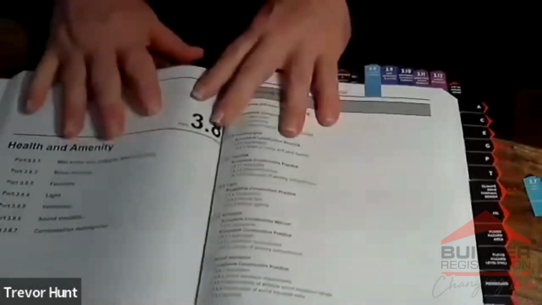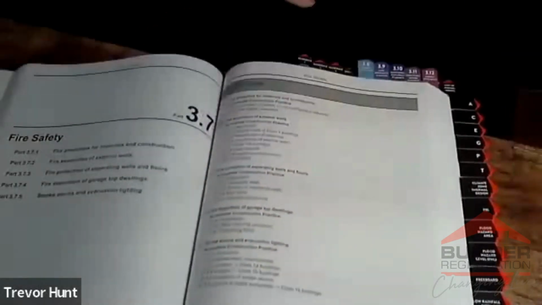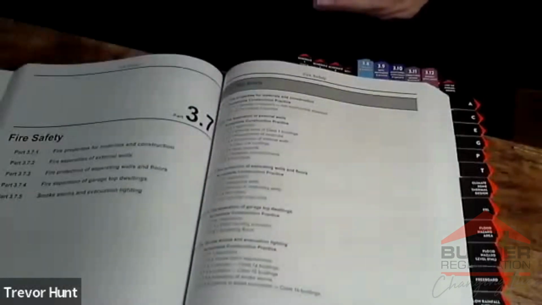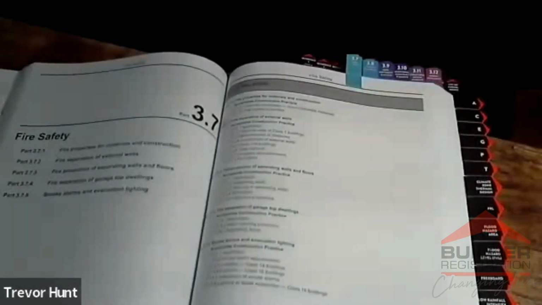After 273 for 3.8, 3.7 fire safety will be going in on page 231. 231. We're going to put in fire safety. 231 fire safety. 231 for 3.7 fire safety.